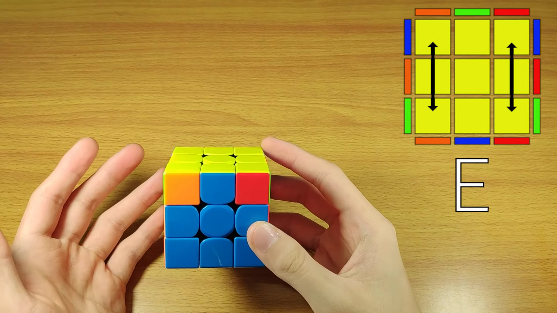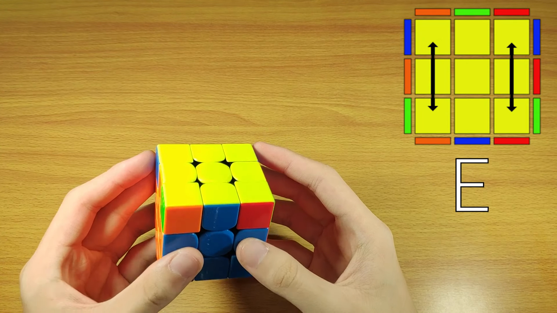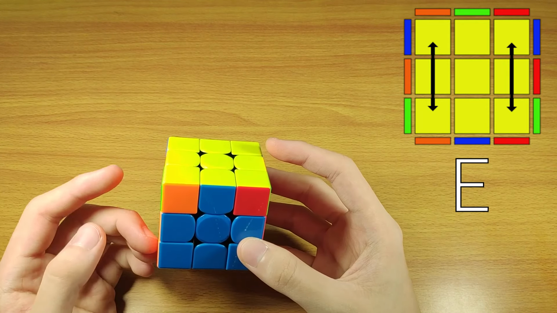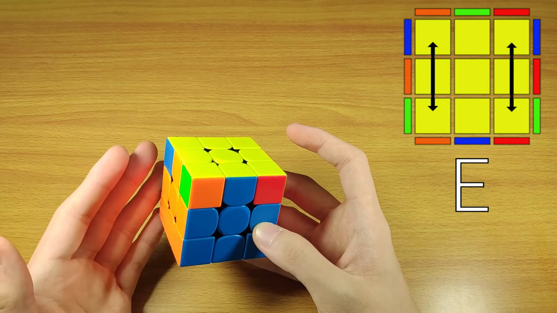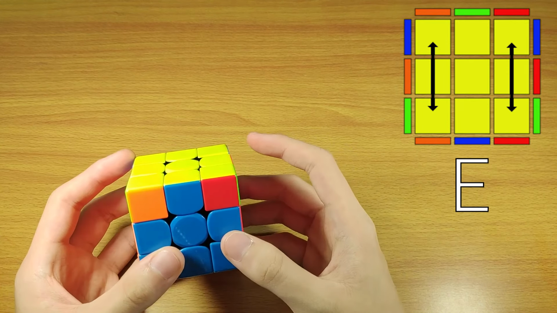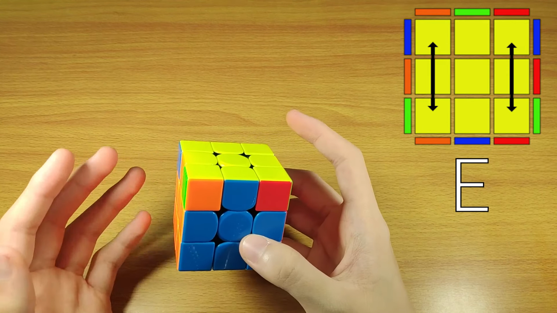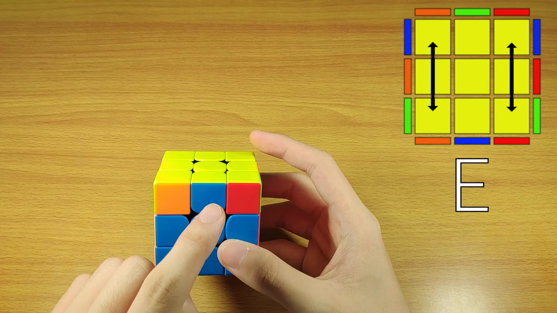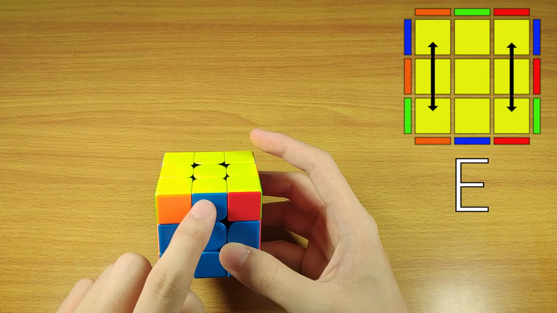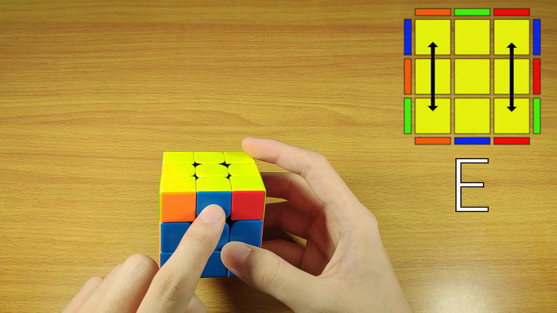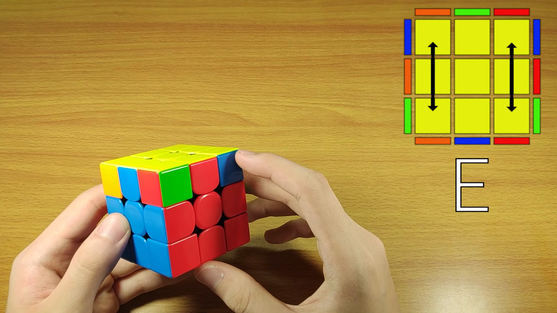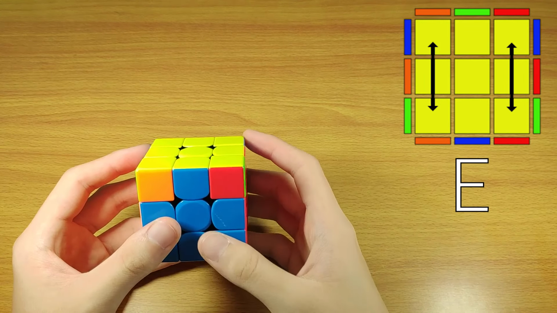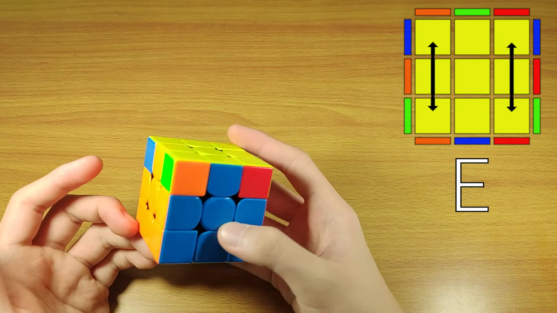Our final algorithm for permuting the corners only is the E perm. This case is quite tricky to look around, but the case looks like this, in which you have your edge here in front solved, and you have your other corners sticking out into these areas. Now the algorithm is as follows.